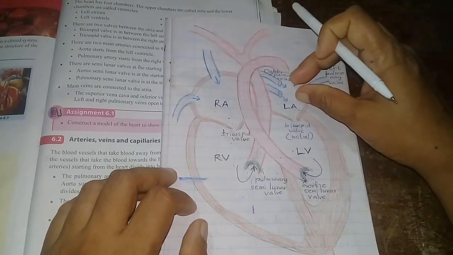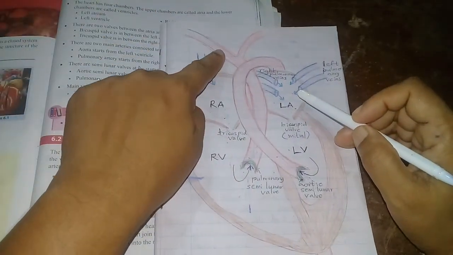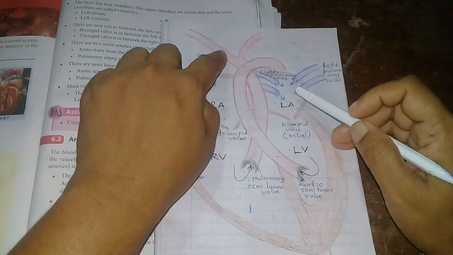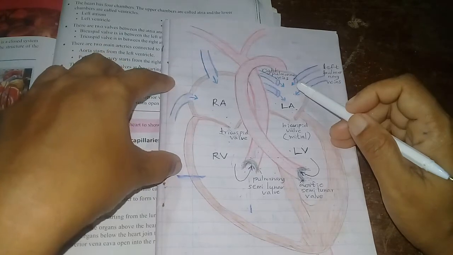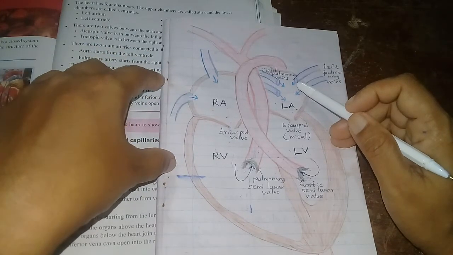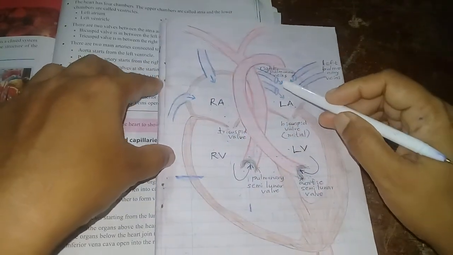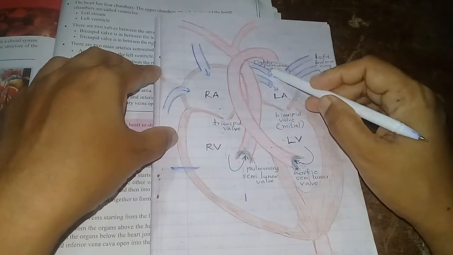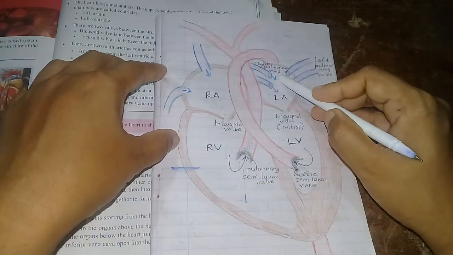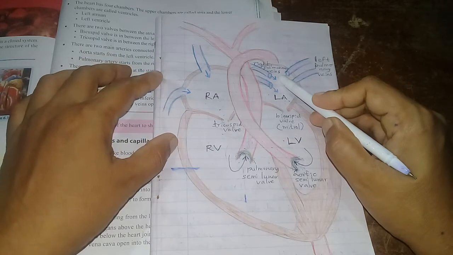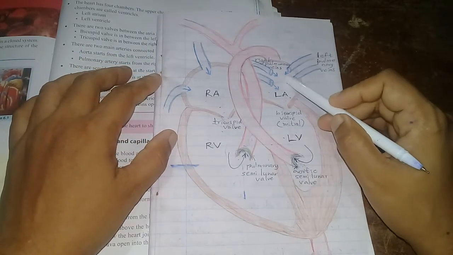It is coming as two branches, okay, right? Same way from this side. Now here this right pulmonary artery takes blood to the right lung. At the lung, the blood gets pure. Then the pure blood is again taken to the heart by these two veins. So it is the right pulmonary vein. Right pulmonary vein, right? Then that is about the veins here.